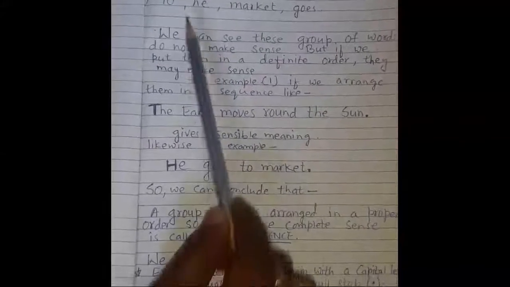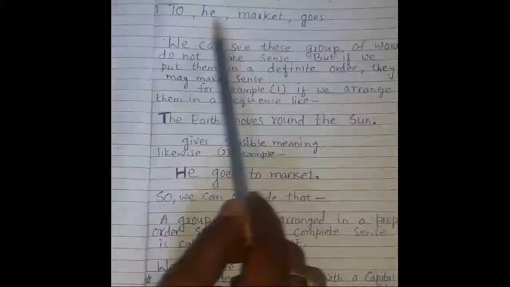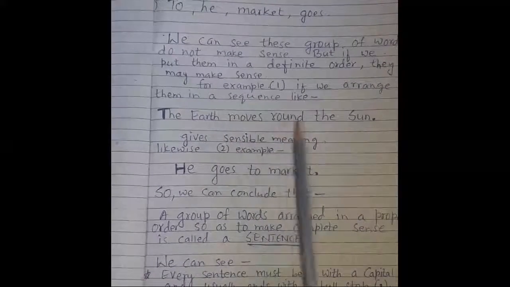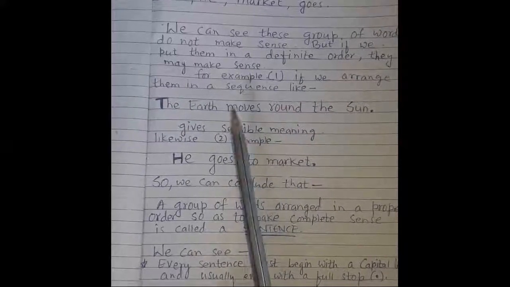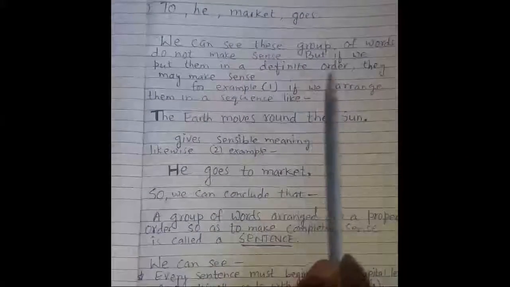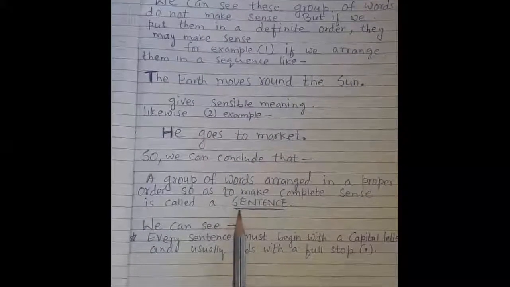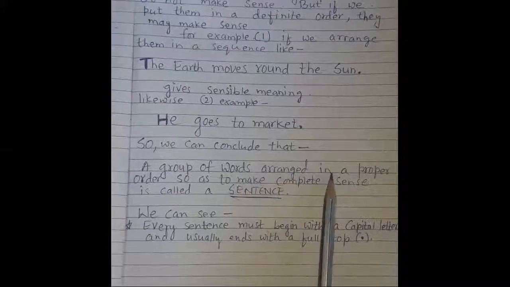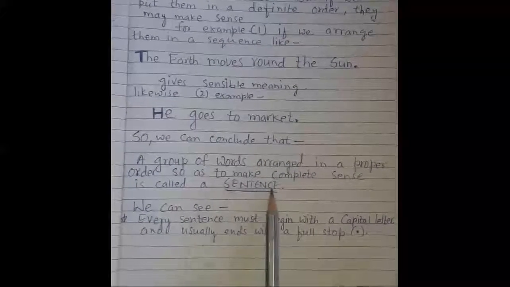Like this, the second sentence: he goes to market. So we have arranged these words in a proper order so that it brings some sensible meaning. A group of words doesn't make any sense, but if they are arranged properly in a definite order, they will make sense, and that we conclude as a sentence. So a sentence can be defined as a group of words arranged in a proper order so as to make complete sense.